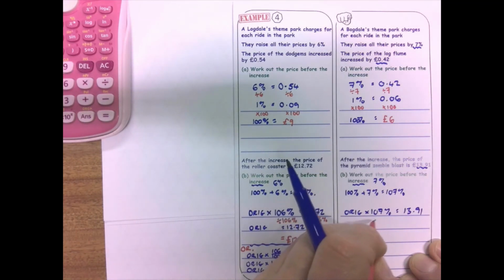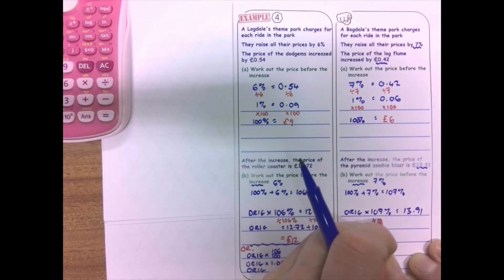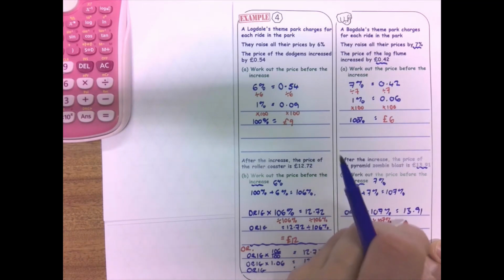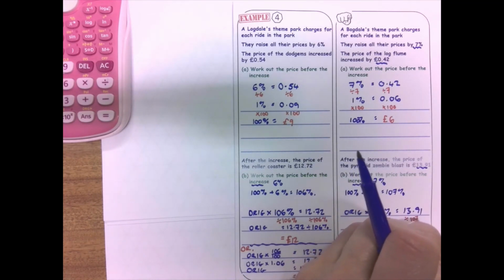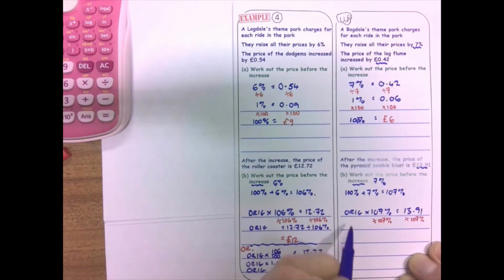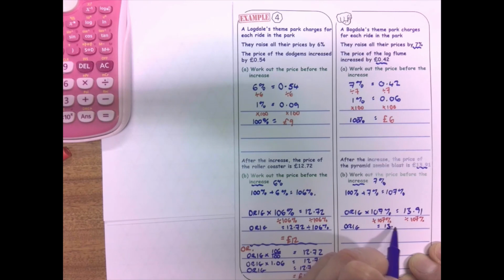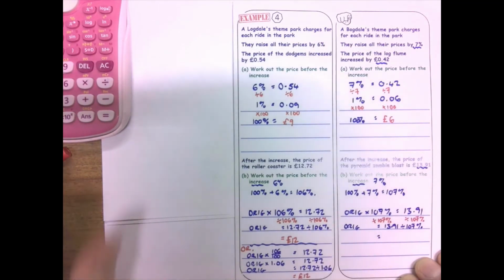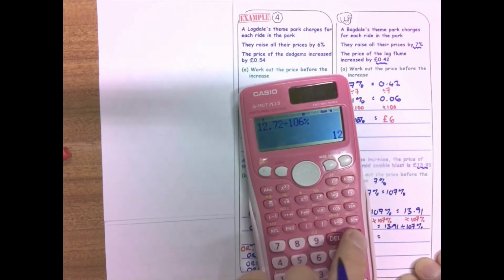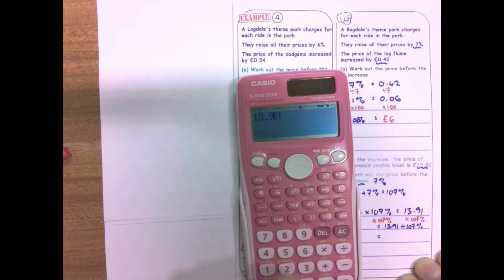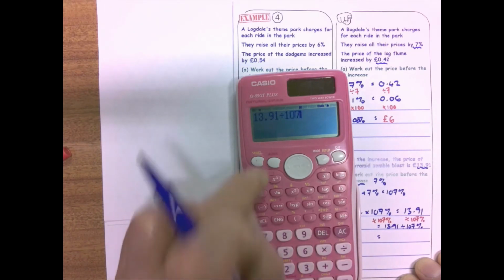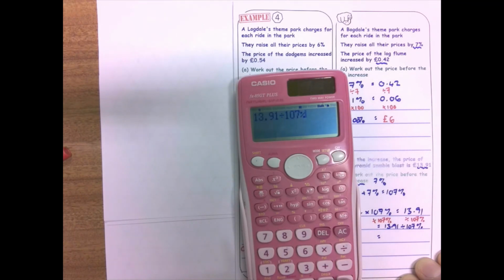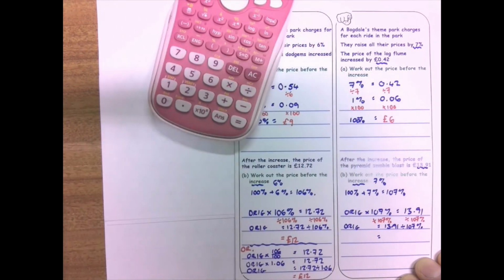So if we divide through by 107%, we're going to find that the original is equal to 13.91 divided by 107%. Let's have a look what that is. So 13.91 divided by 107. Do not forget the percent button or you're going to get a horrible, horrible answer. £13.